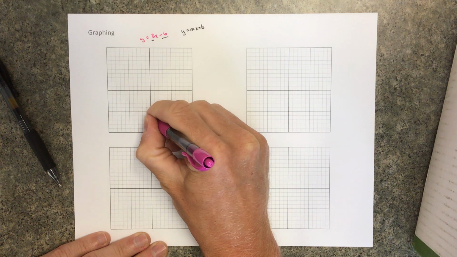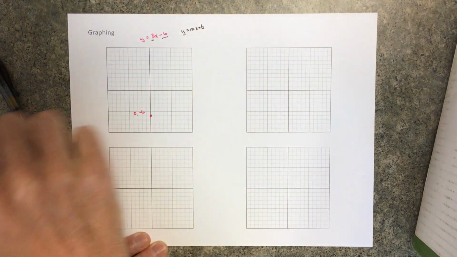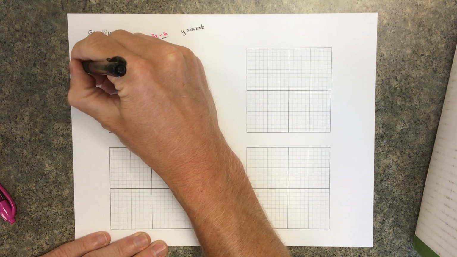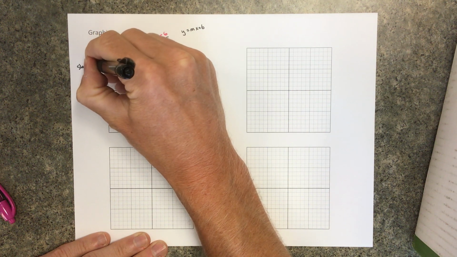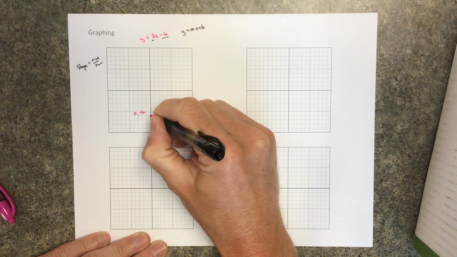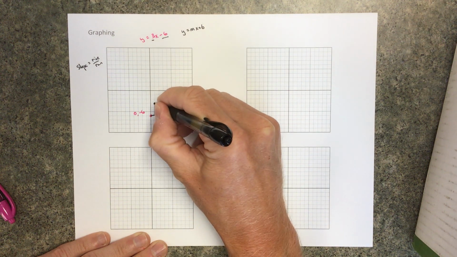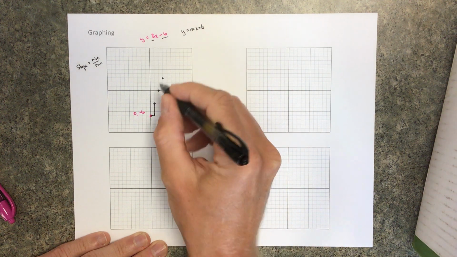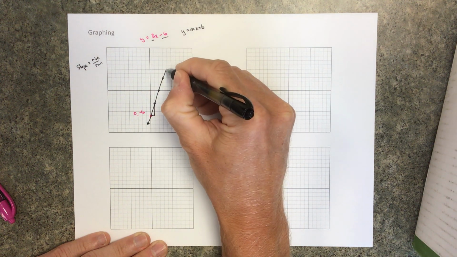So there is (0, negative 6). And then with the slope, we can just get as many more points as we want, right? A slope of 3. Remember, slope is rise over run. So a slope of 3 says if you go 1 over, you go 3 up, and we get another point. 1 over and 3 up, we get another point. 1 over and 3 up, and we get another point. All of a sudden, we can graph the line.